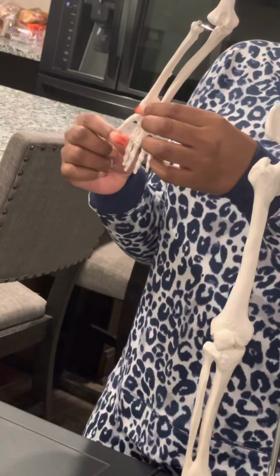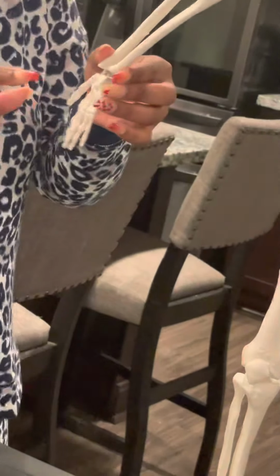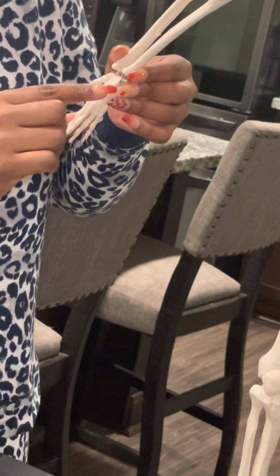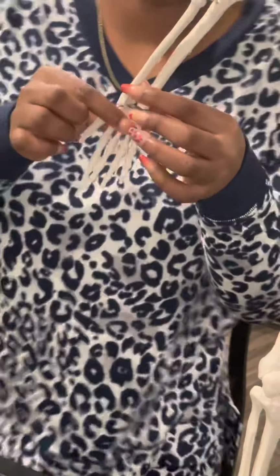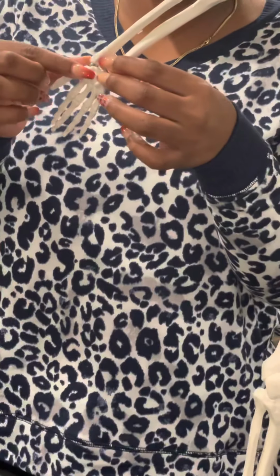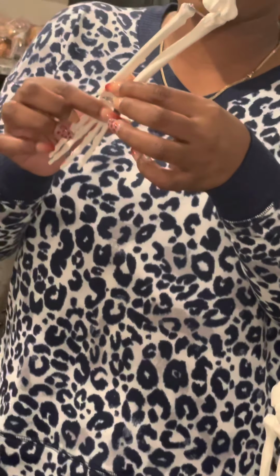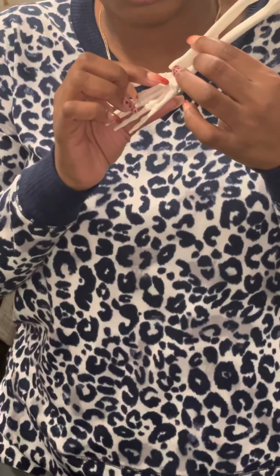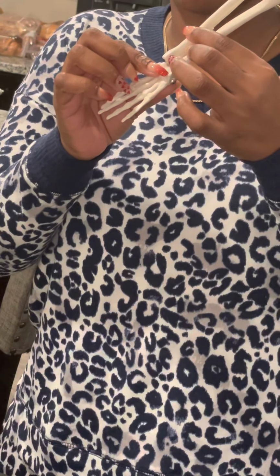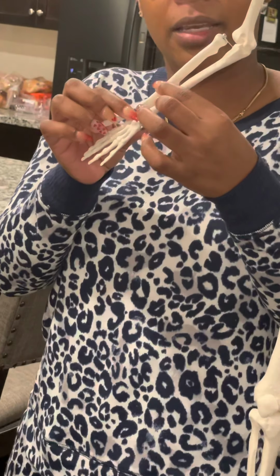So I'll show you on this side better. So we have the 4 bones on each side that makes up the carpals. I'm gonna go into the inner side, actually the outer side here. That is the scaphoid, and the trapezium, the trapezoid here, and then the capitate here, that makes up the carpals on this side.